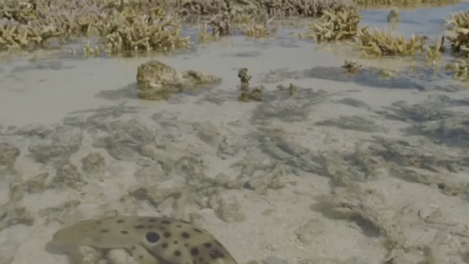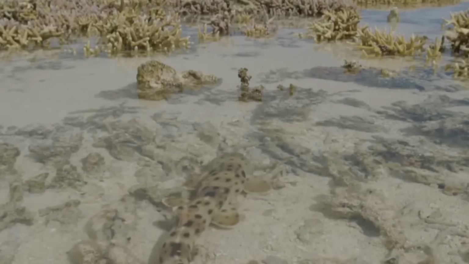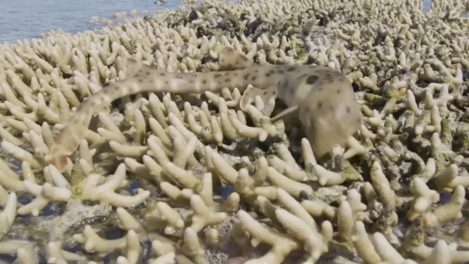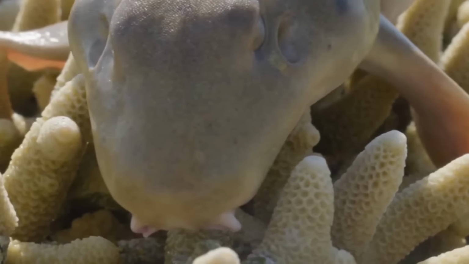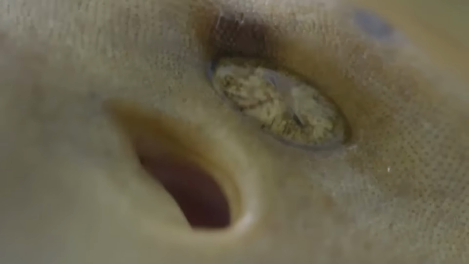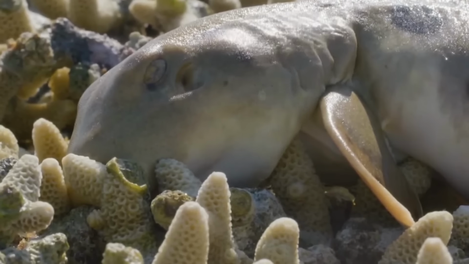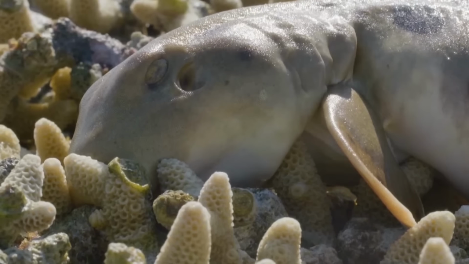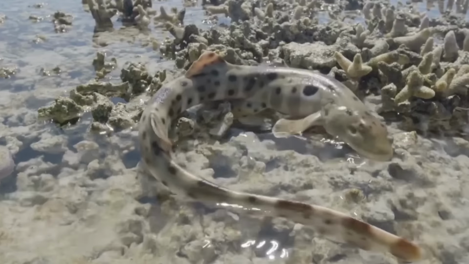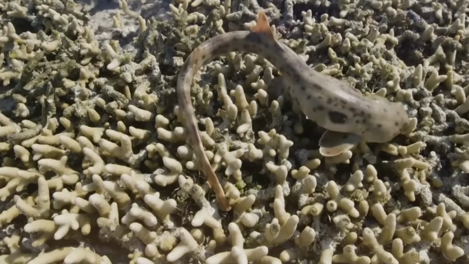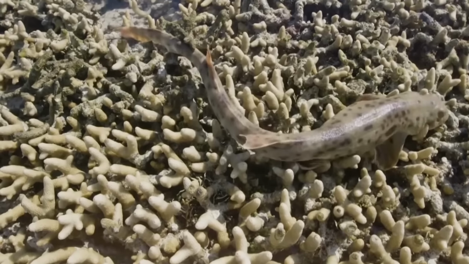Epaulet sharks prefer to hunt close to land, in tide pools, which results in them often becoming stranded. To avoid death if the tide ebbs too quickly, epaulets have developed a unique adaptation that allows them to slow down their breathing and heart rate and survive for up to 1 hour while they return to the water. Yes, it really is a shark that can walk on land, but not for long.